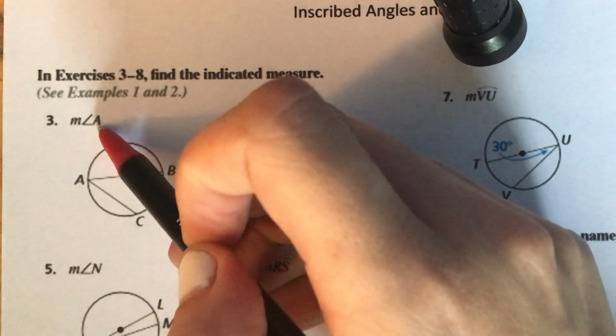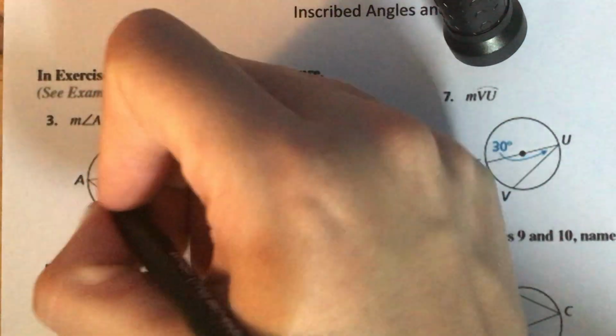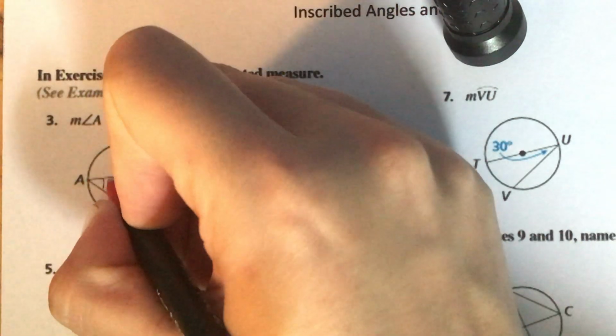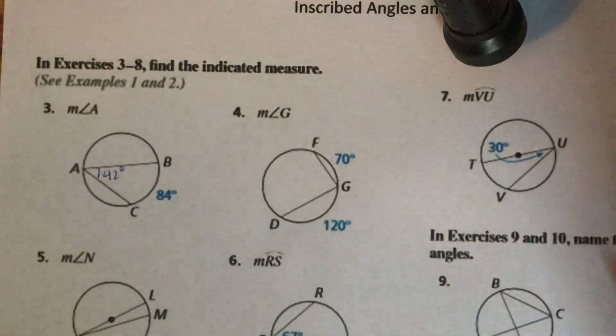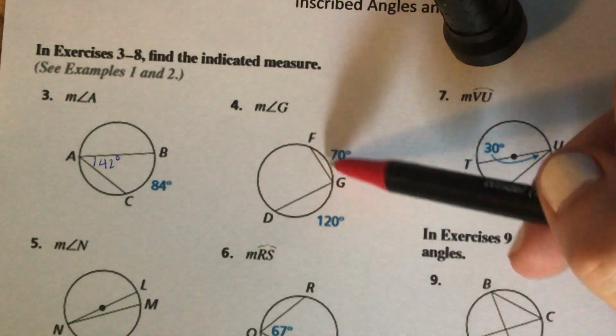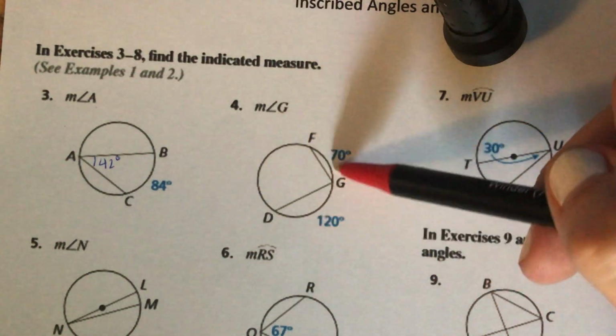All right, so measure angle A. Again, this is an inscribed angle, so I'm just going to take 1/2 of 84. 1/2 of 84 is 42. So angle A is 42 degrees. Okay, this one's a little trickier. We have to use more of like a two-step problem.